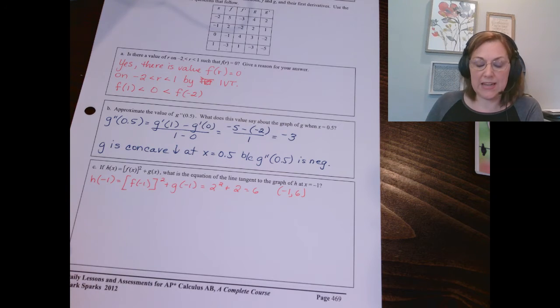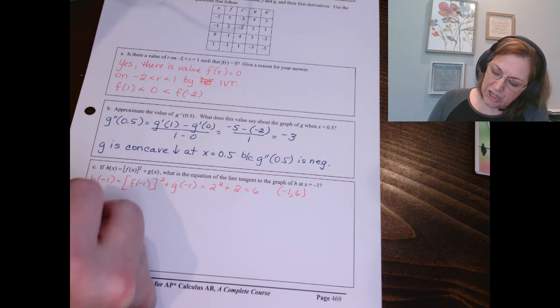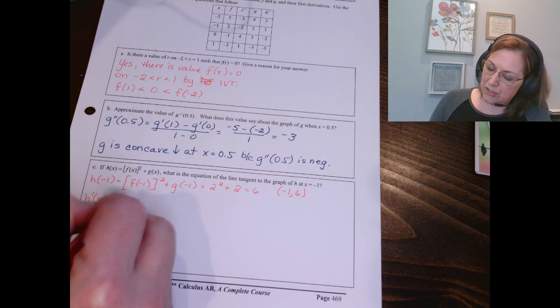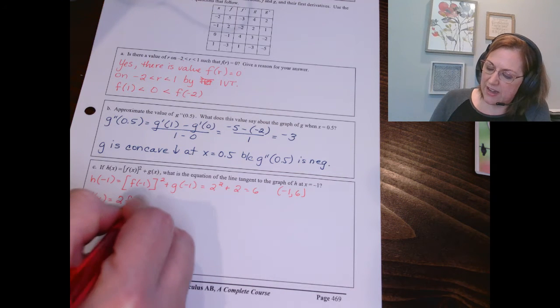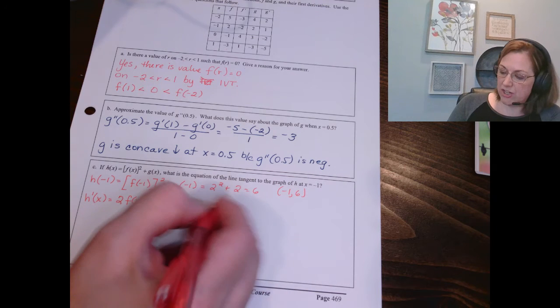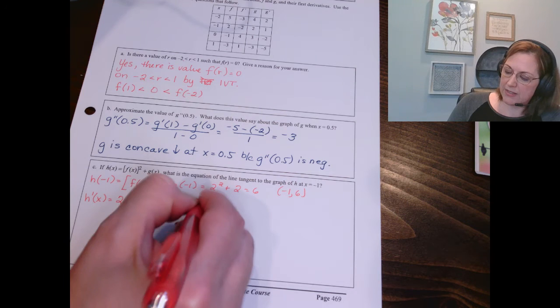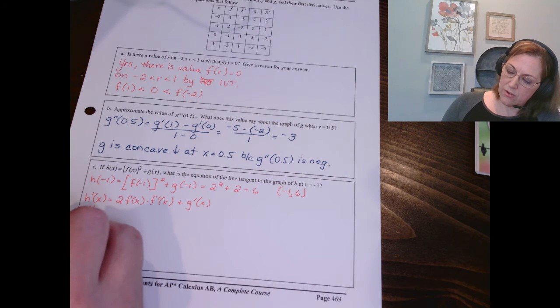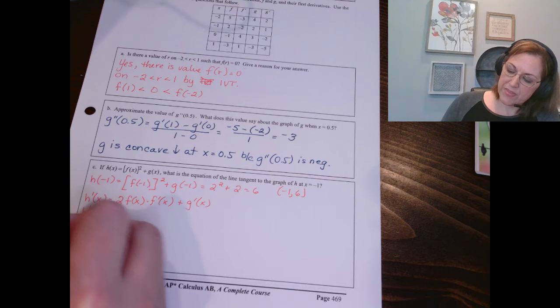Now I need the derivative. So we'll do chain rule. That'll give me 2f of x times f prime of x, and then the derivative of g would be g prime of x. And again, we need these at -1.